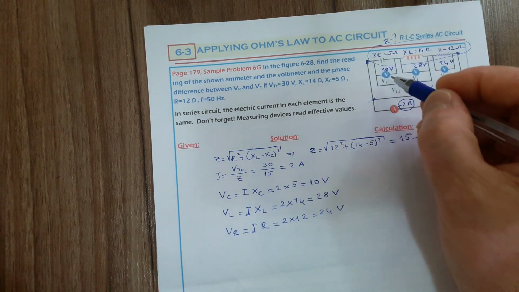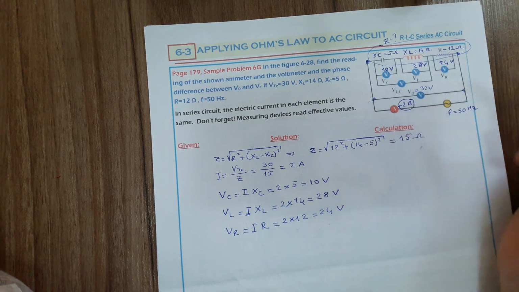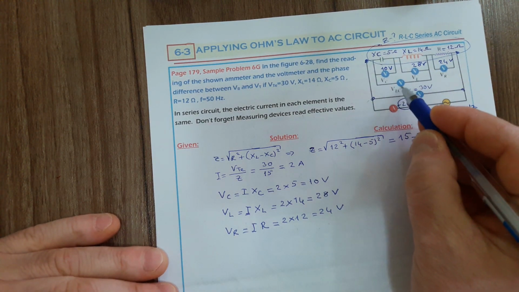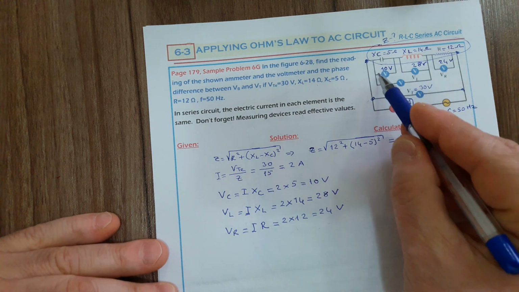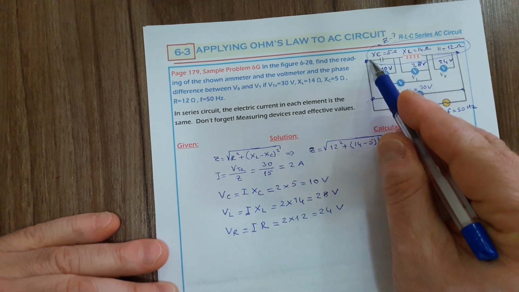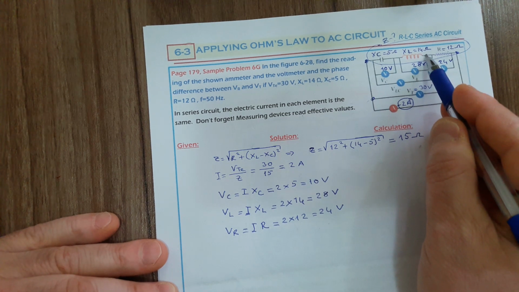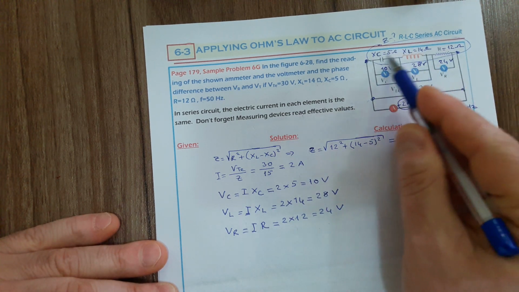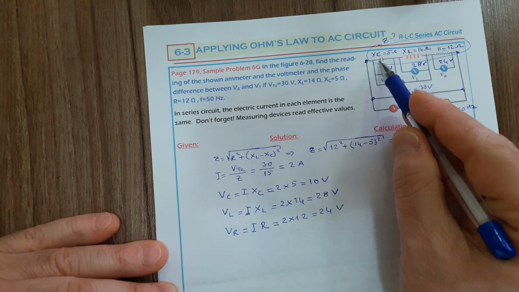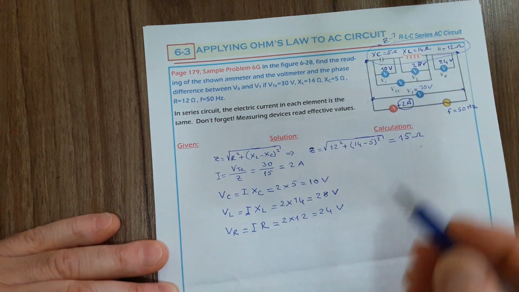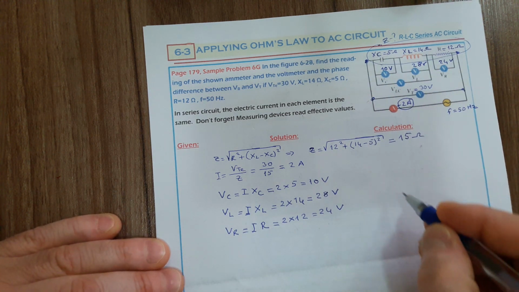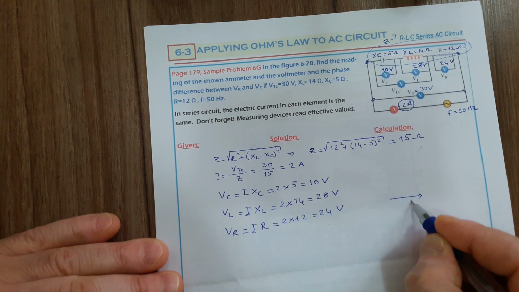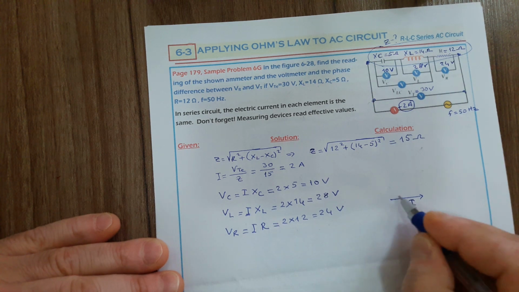We got the readings of 3 voltmeters and 1 ammeter. And then the last one. What is VLC? This voltmeter is connected across the terminals of the capacitor and inductor. So we will calculate the total potential difference across the capacitor and inductor. To find this, we need the phasor. In a series circuit, let's remember the phasor. If this is the electric current, it's the same for all elements.